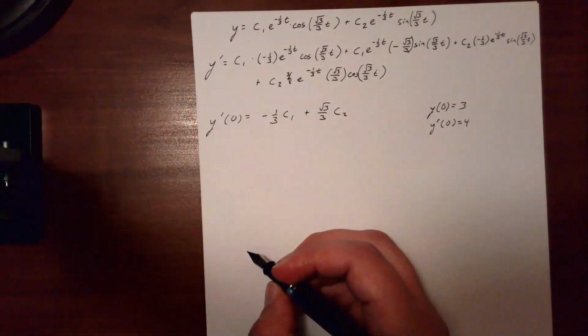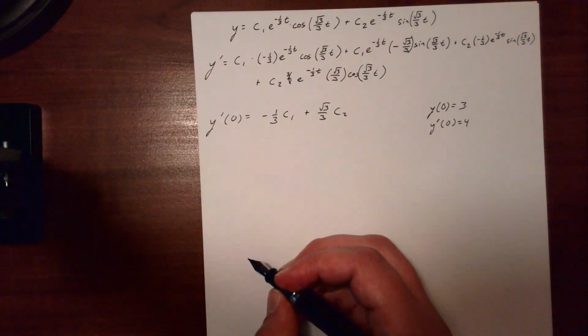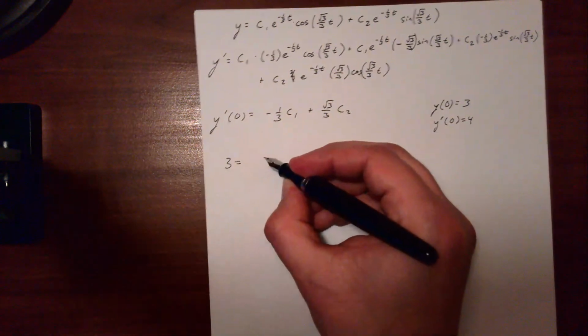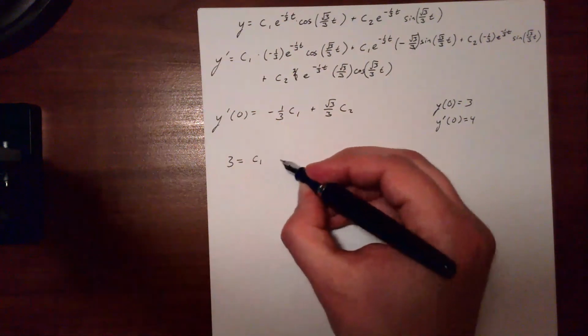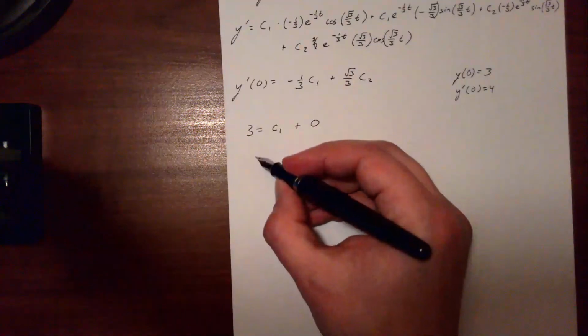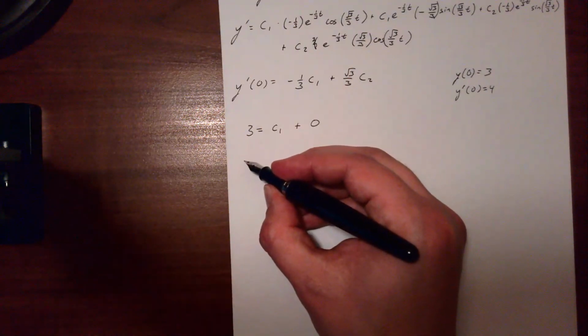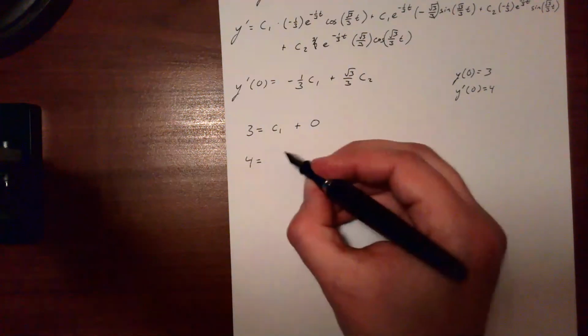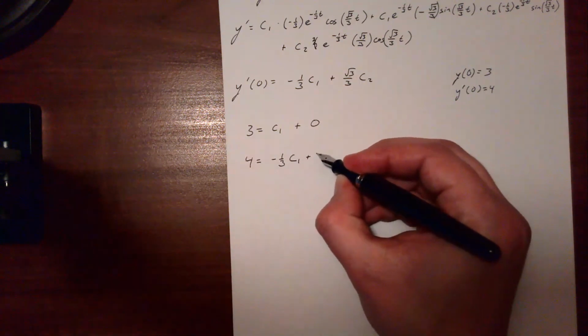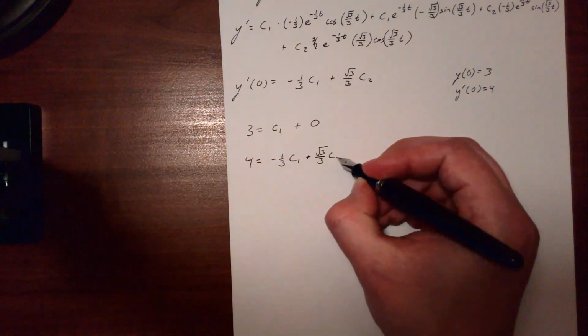And now if we put the pieces where we have them, then we'll have 3 equals, looks like just c1 plus 0, which is nice. And then 4 is equal to negative 1/3 c1 plus root 3 over 3 c2.